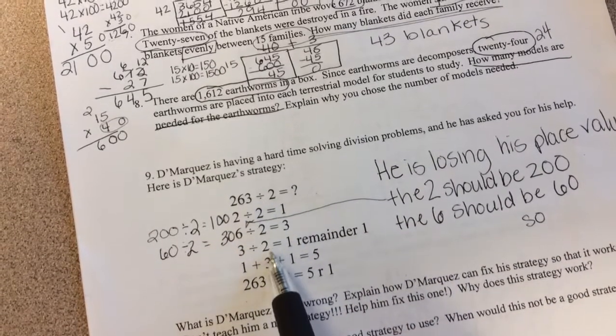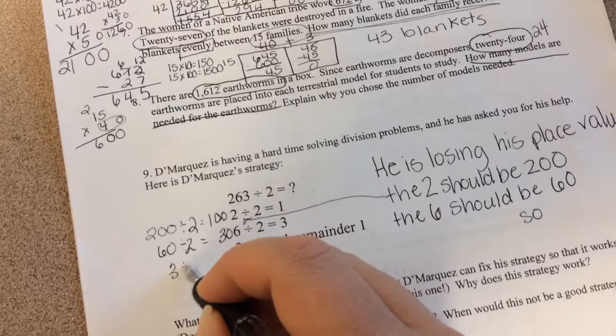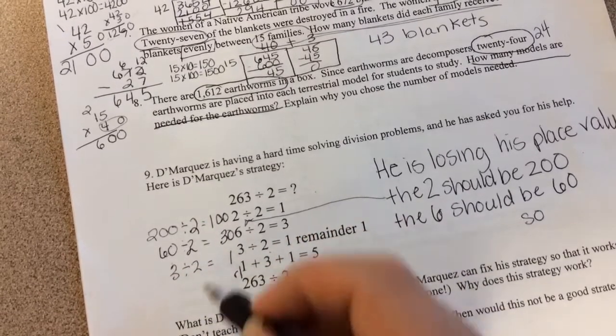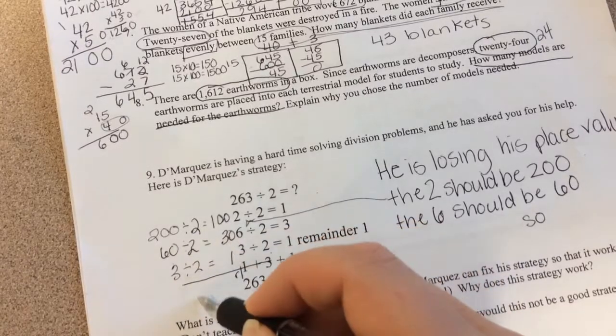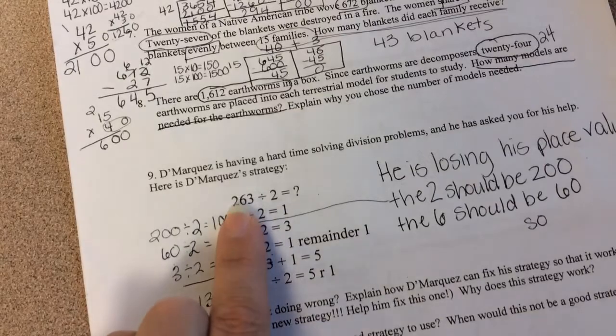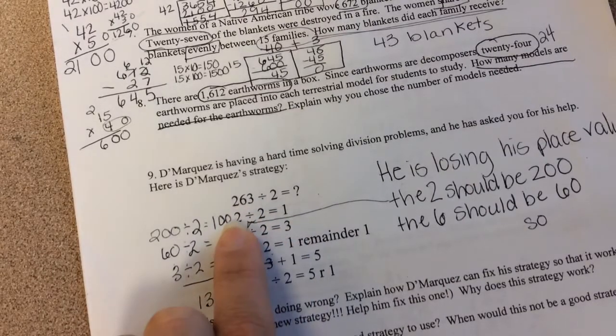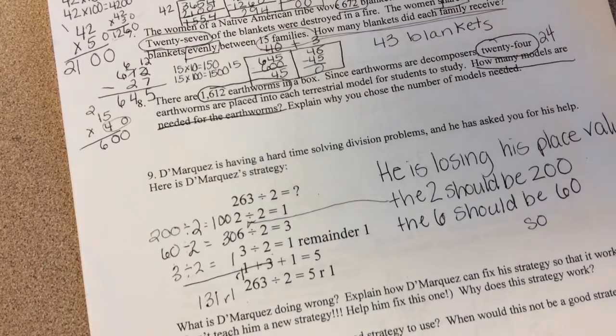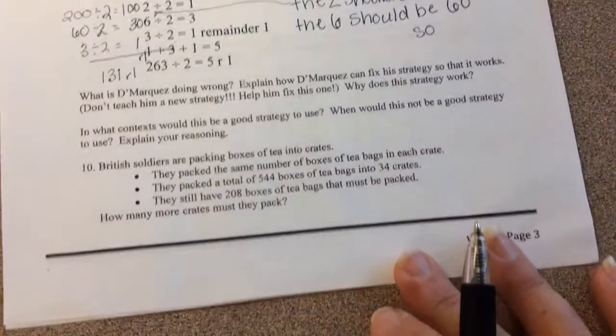That 3, yes, truly is a 3. Should be 1 with a remainder of 1. So the answer should be 131, remainder 1. So he gets that he has to divide each spot, but he doesn't understand that 2 is not really a 2. 2 is worth 200. We can't lose our place values.